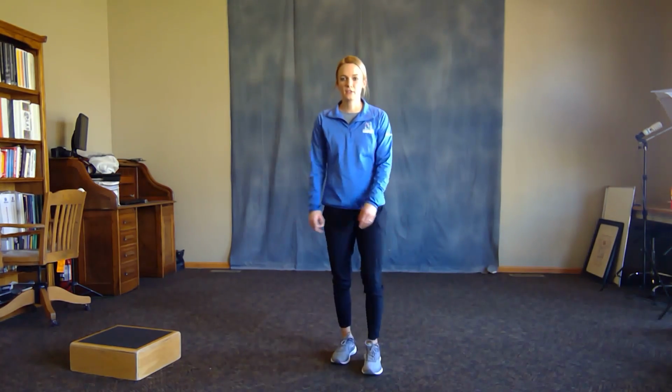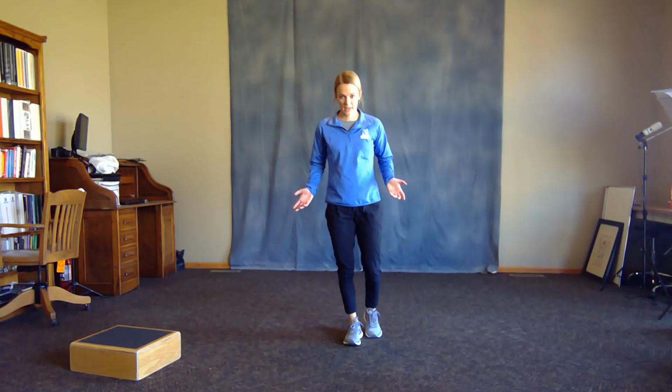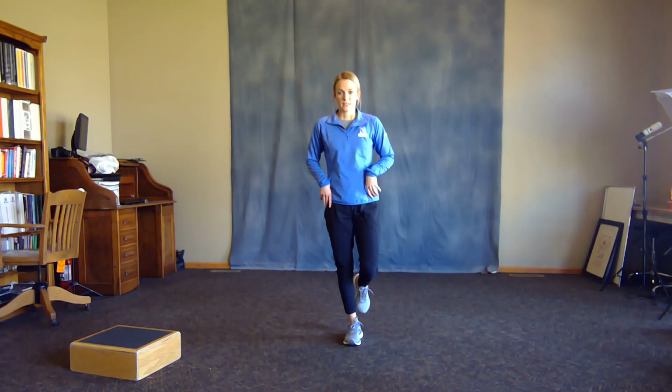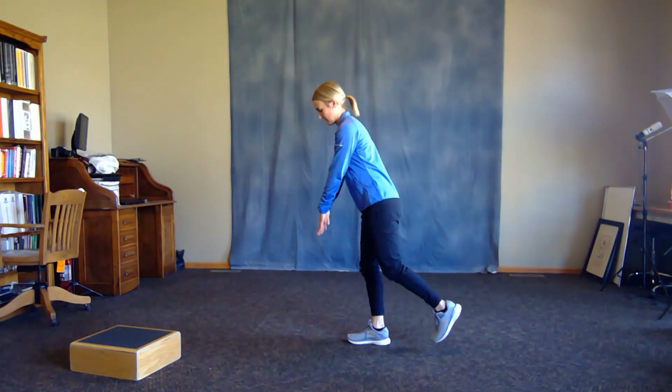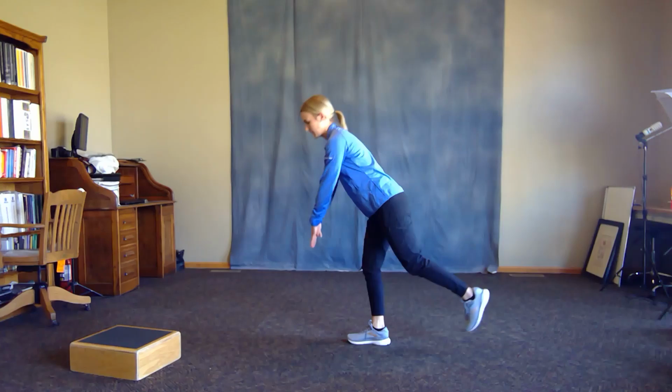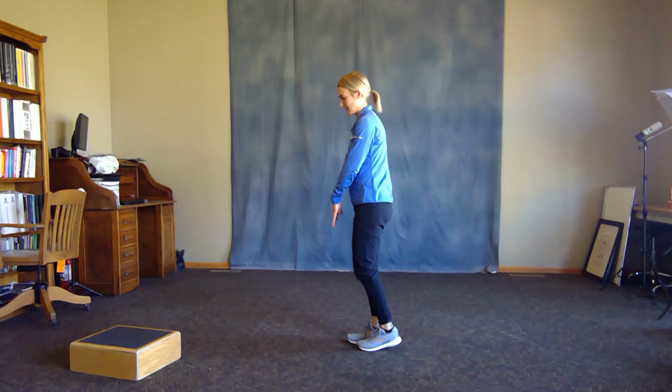Another one is a single leg RDL. So first of all, you have to be able to balance on one leg, so that's the first step. Next step is hinging forward at your hips, and you can be aiming for something, whether it's the height of a chair you're touching, or if you feel like you can go all the way down to the ground.